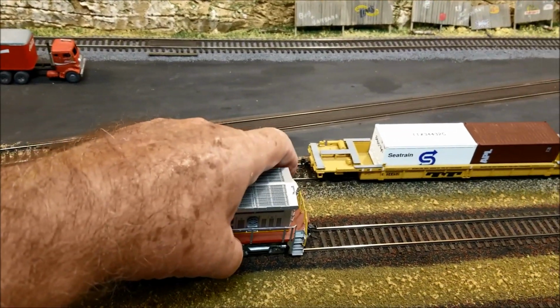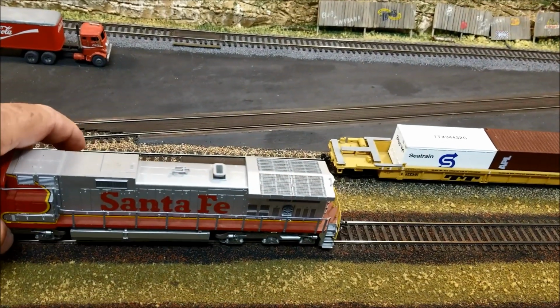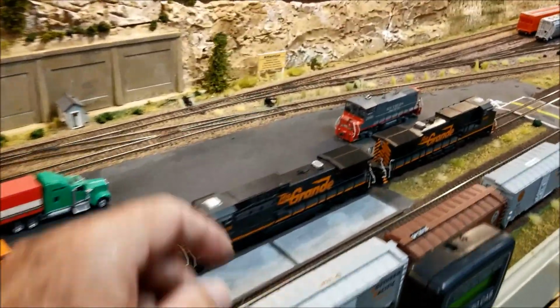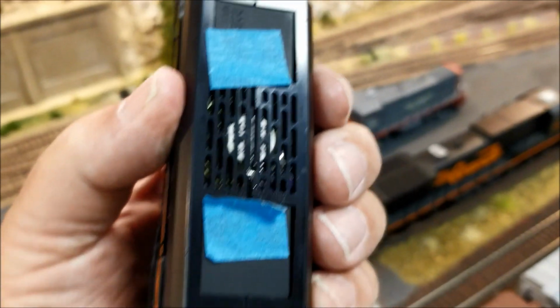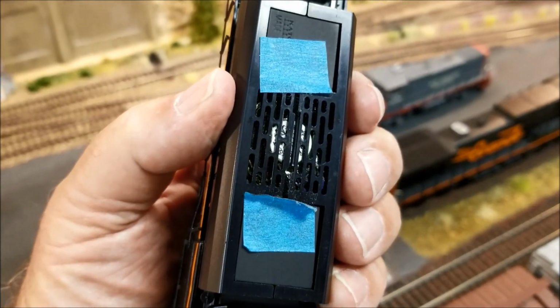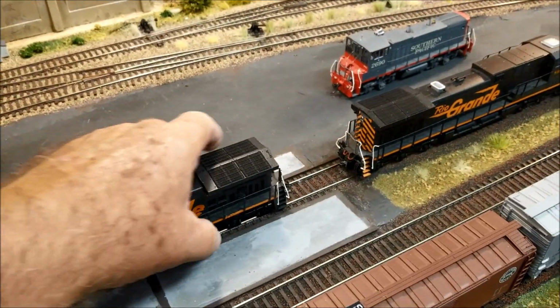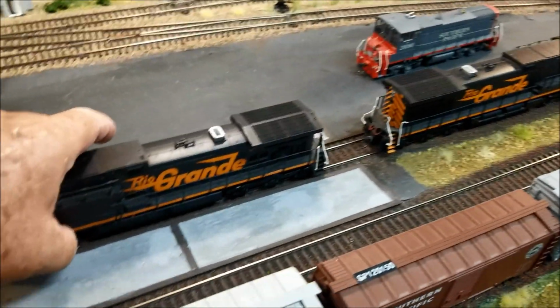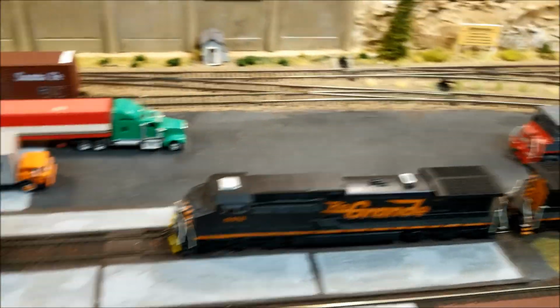I think I'm gonna say long about phase 2. No, not sure which one it is. Kato put a place for the speaker. Okay? So they will have places for their speakers. Now, these all have soundtrack decoders in them.